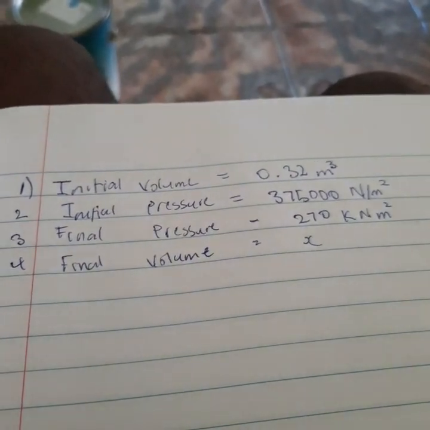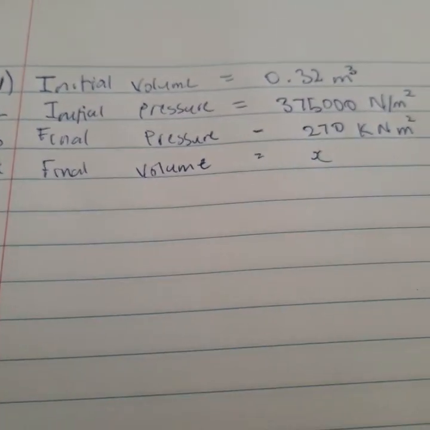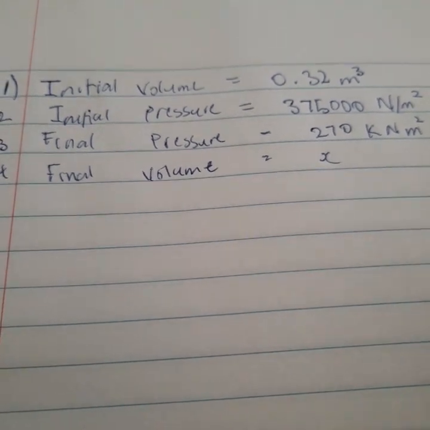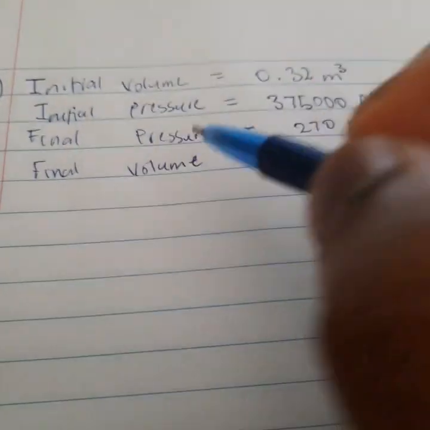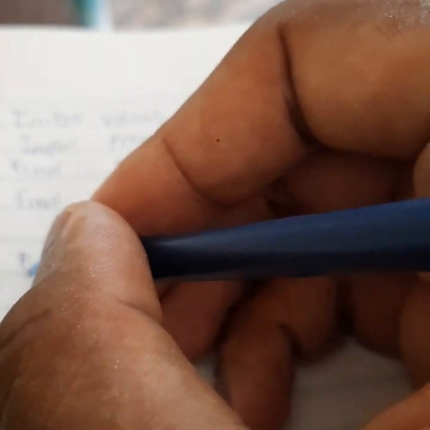Alright, since we're trying to find the final volume and we have been given pressure and volume, we're going to use Boyle's law, which is P1V1 equal P2V2.